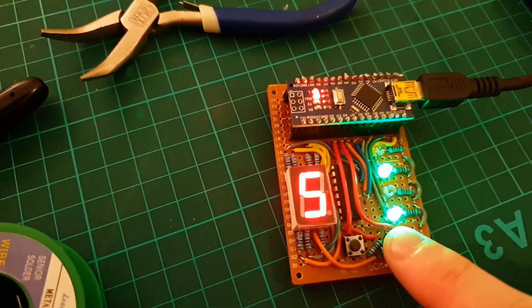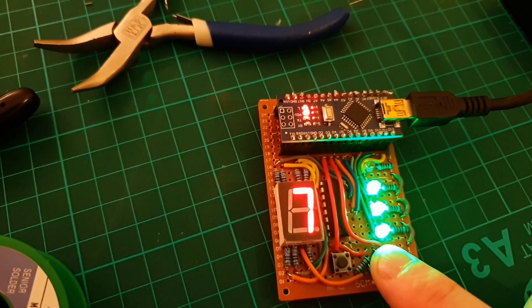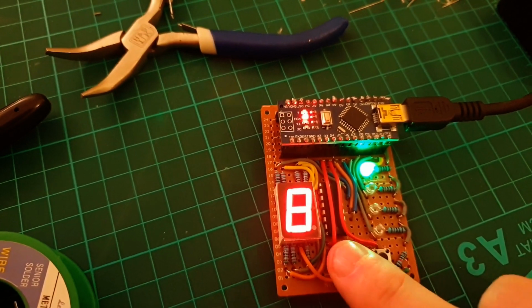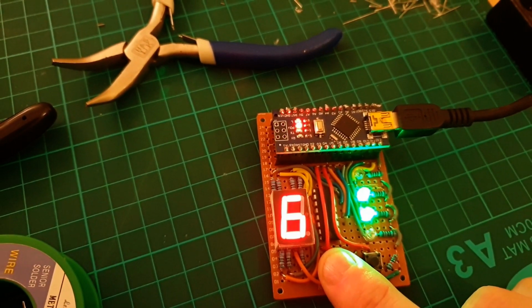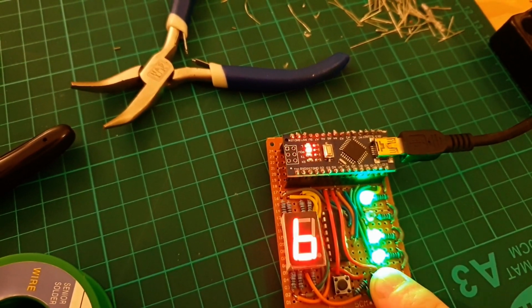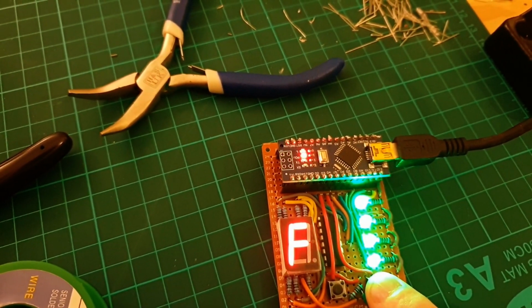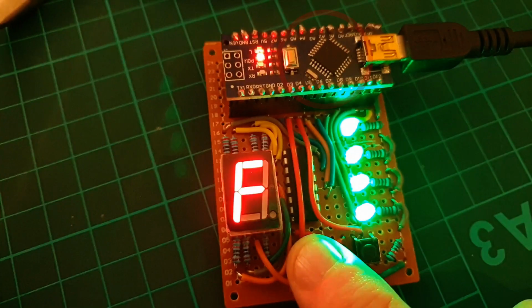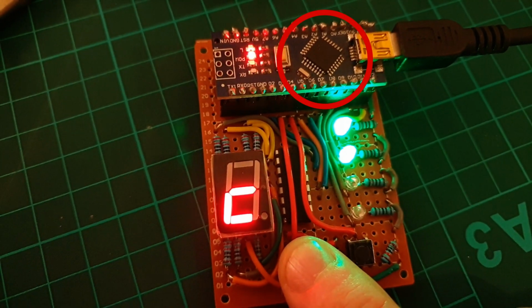It's a binary counter. It features 4 LEDs that represent a binary number and 2 buttons for the user to move the counter up and down. I also included a 7-segment display which shows the value of the counter in hexadecimal. The code which controls the circuit is contained on the Arduino's microprocessor.